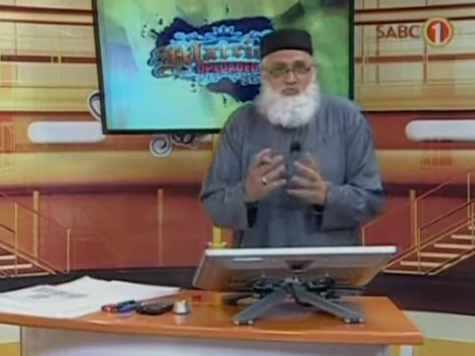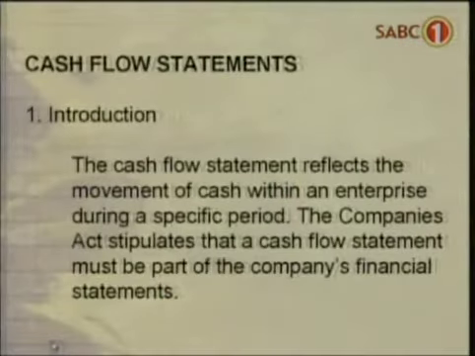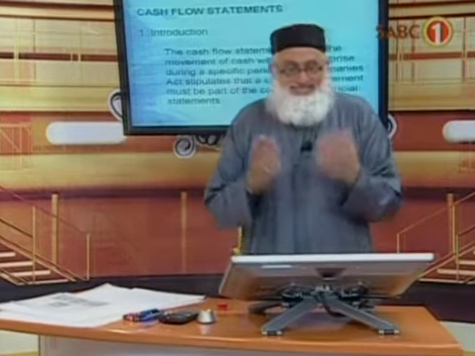The cash flow statement. What is the cash flow statement? Remember that it reflects the movement of cash from an enterprise during a specific period. In other words, the question that you need to ask yourself is, why is my bank account increasing or why is my bank account decreasing?